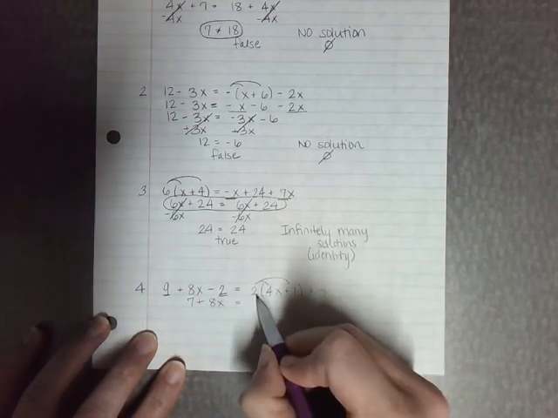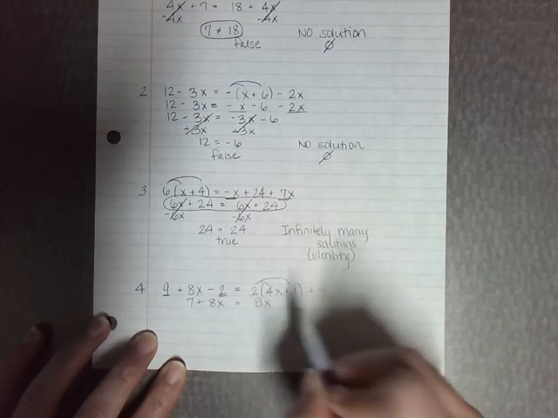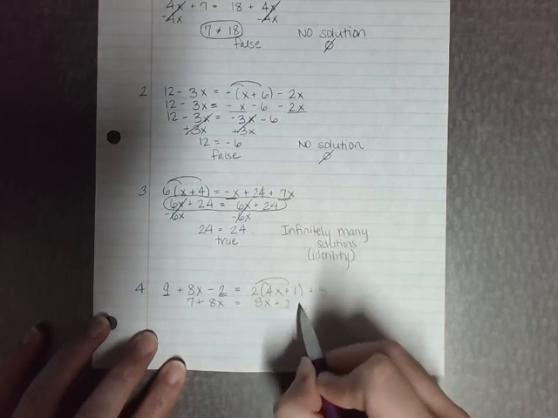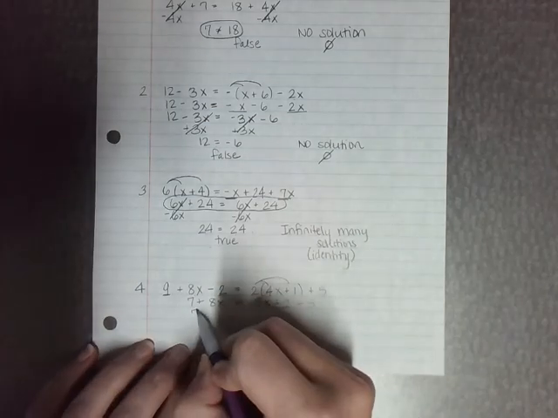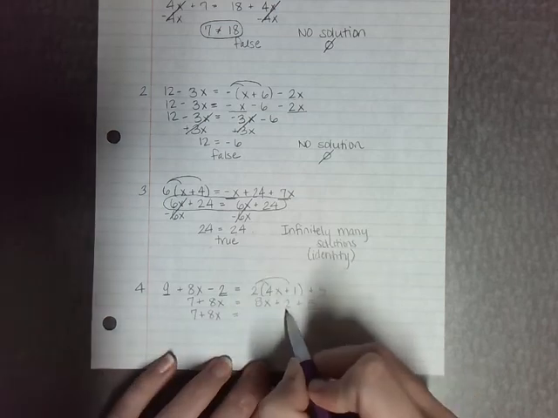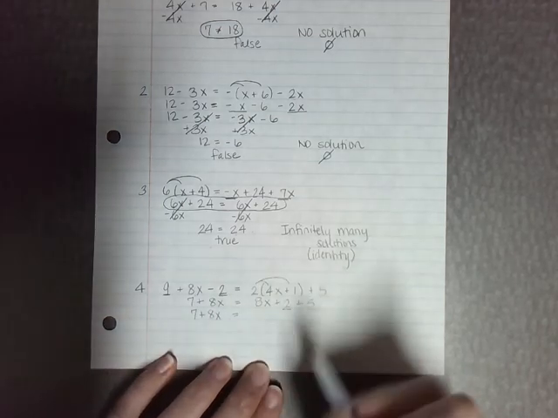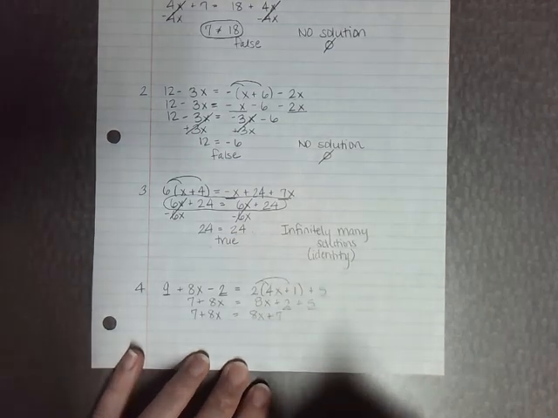On the right side, when I distribute 2, that gives me 8x. And then 2 times 1 is 2, and then plus 5. So let's simplify a little bit. I'm going to bring down the 7 plus 8x. And on the right side, I can combine my 2 and my 5 to make positive 7. So I have 8x plus 7.